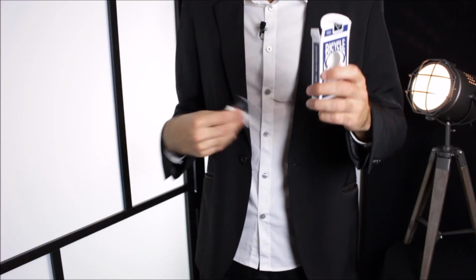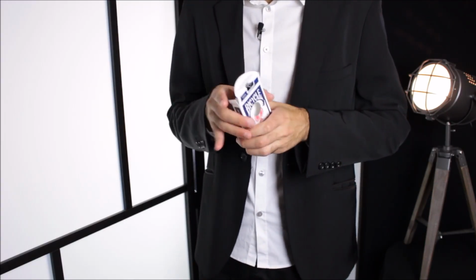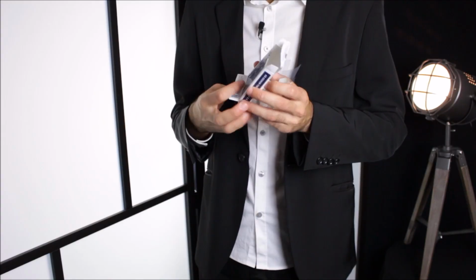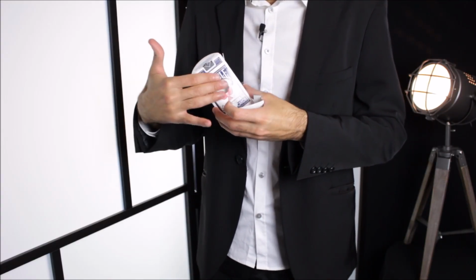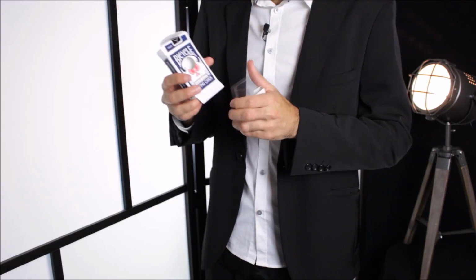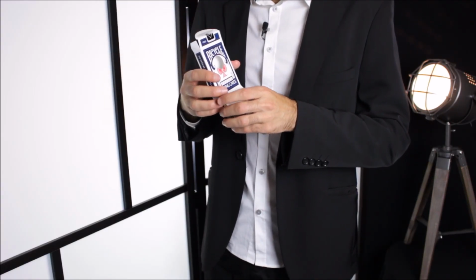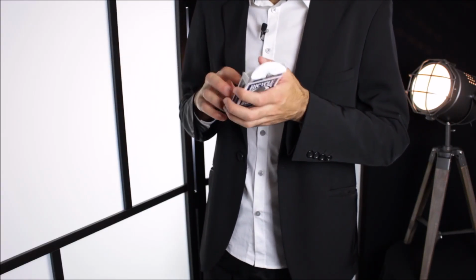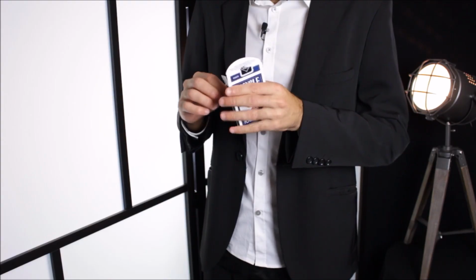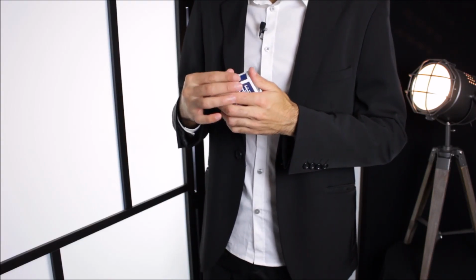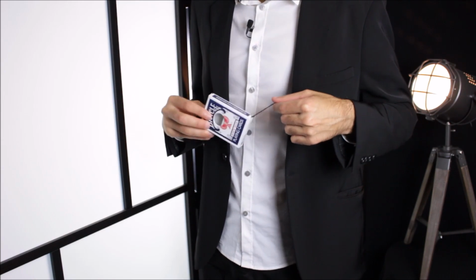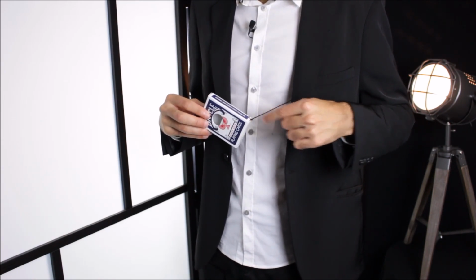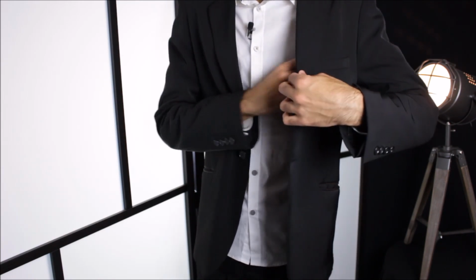Now you need the other gimmick, which is in your jacket, and now you put the gimmick, the loader, inside the box, just like this. And you close the box, and now you are in this position. Here you have the thread, and it goes in your jacket.